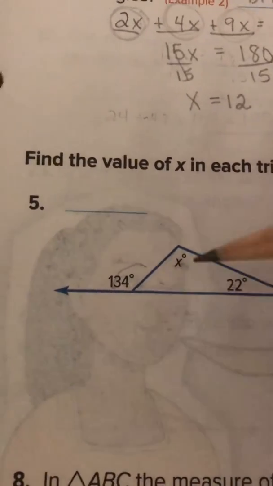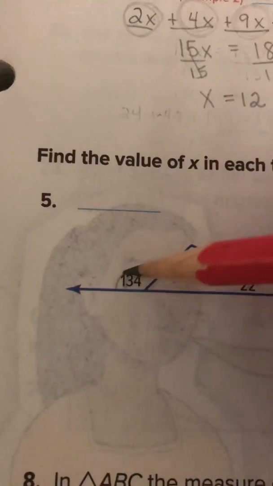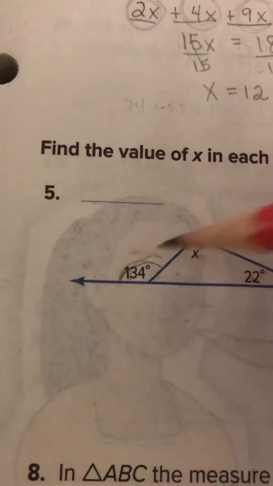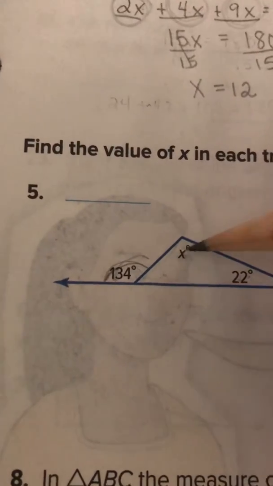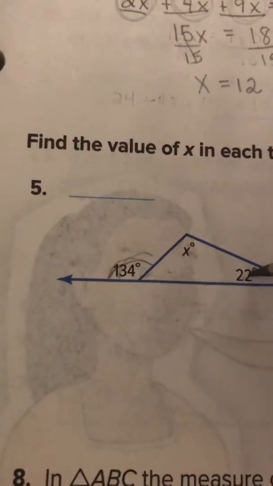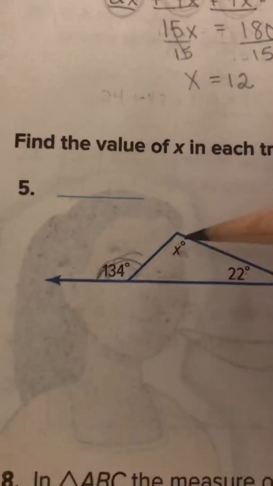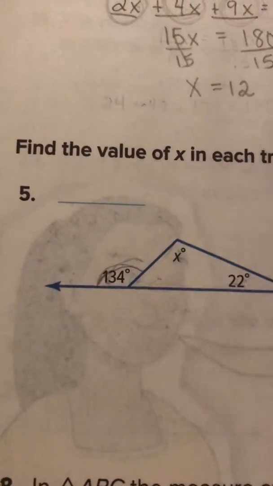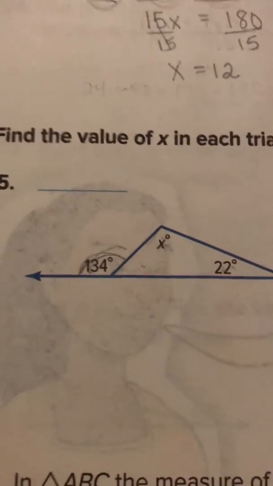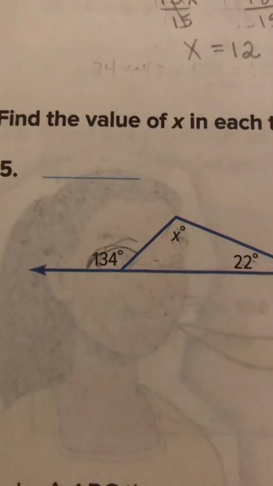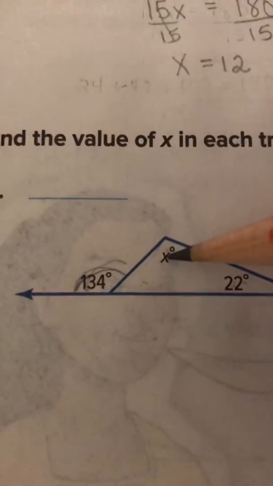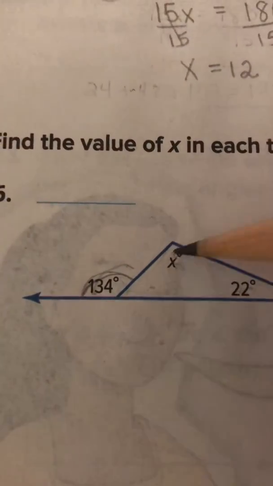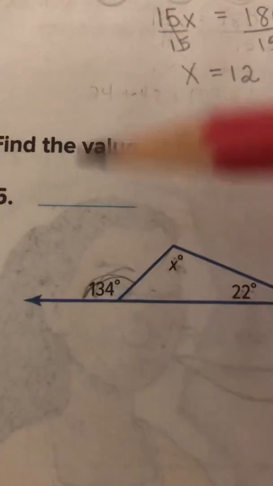But the concept said that if you have an exterior angle, it's equal to the sum of the 2 remote interior angles. So to talk about the word remote, remote means far away, like a remote island is an island that's far away. So you can see that these 2 angles on the inside, they are remote.